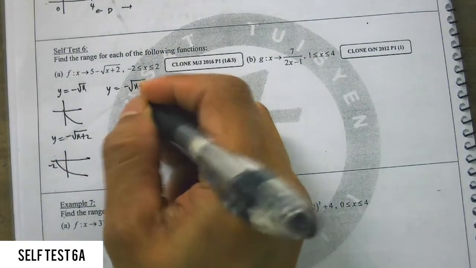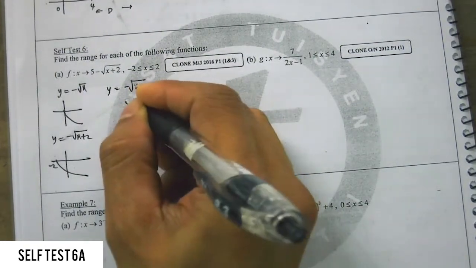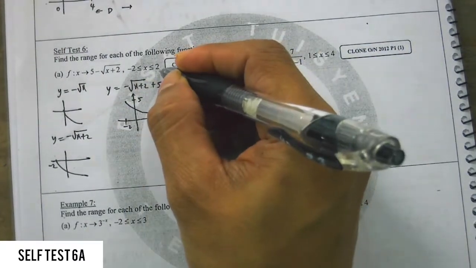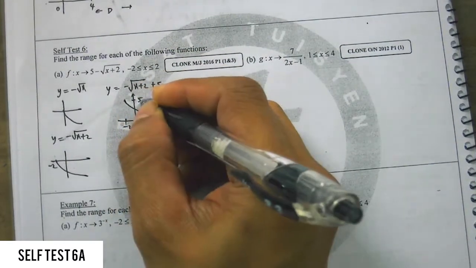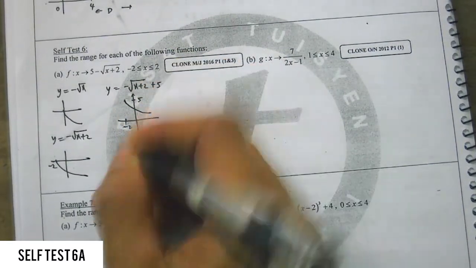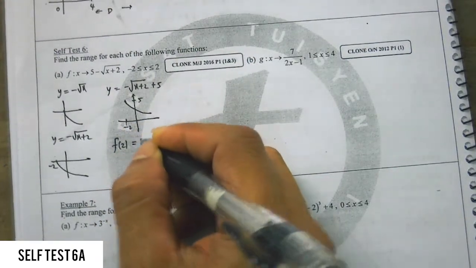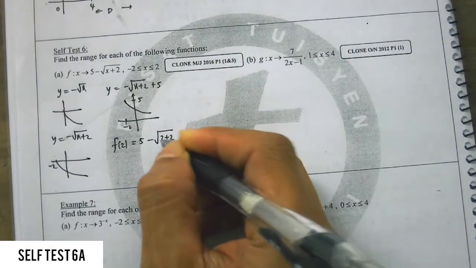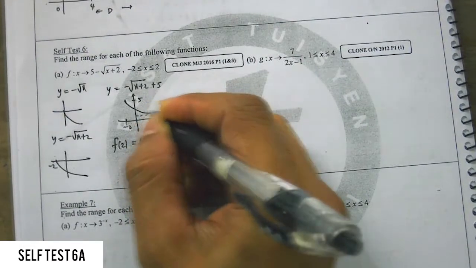So when I shift up by 5, my graph looks like this. This is now 5. But here's the thing, your domain is from minus 2 to 2. I already know at minus 2, my y is 1. How about at 2? At 2, I can put 2 inside. I'll get 5 minus square root of 2 plus 2. 2 plus 2 is 4. Square root of 4 is 2. 5 minus 2 is 3. This is 2. This will be 3.